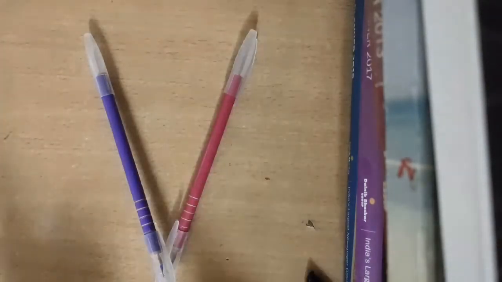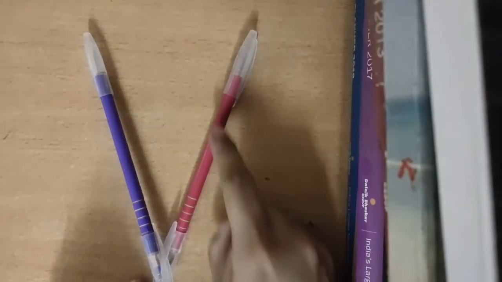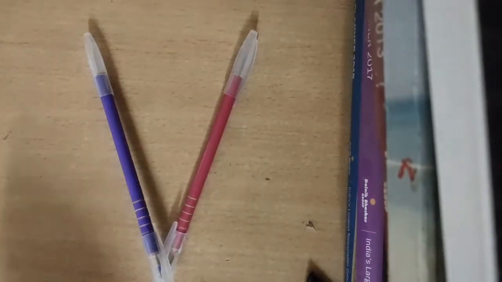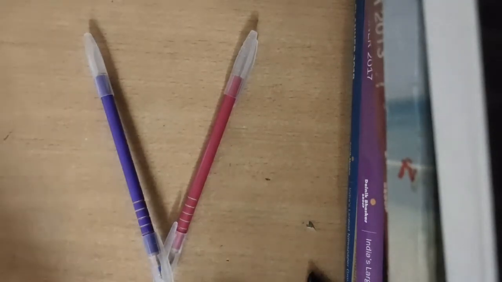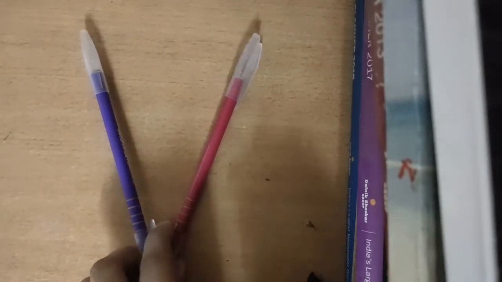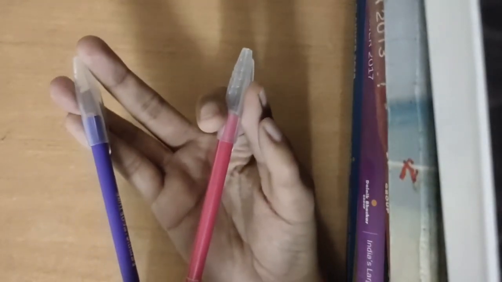Consider this as your complete molecule, these pen caps as the atoms, and these as the bonds between the atoms. So, stretching vibration is of two types: symmetric stretching and asymmetric stretching. In symmetric stretching, the direction of motion will be the same.